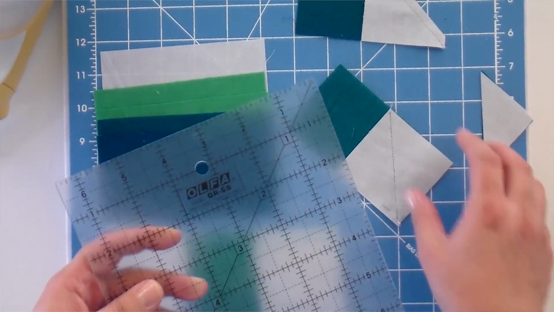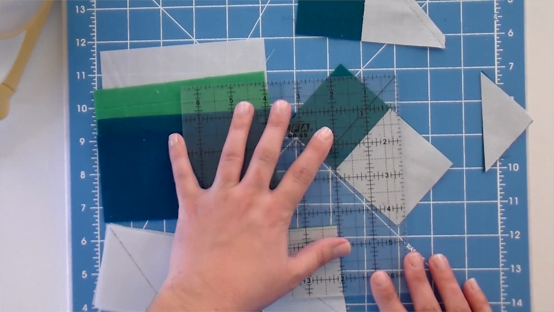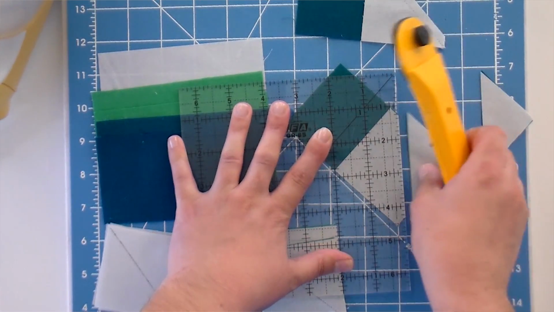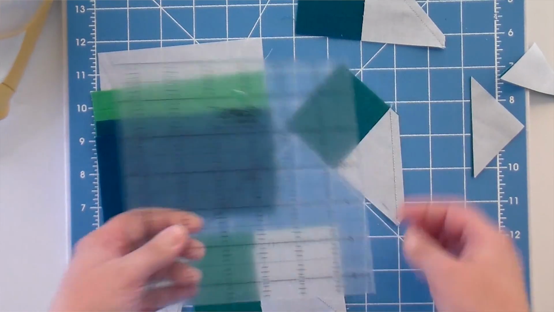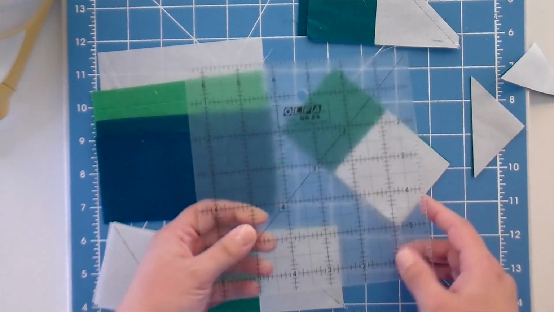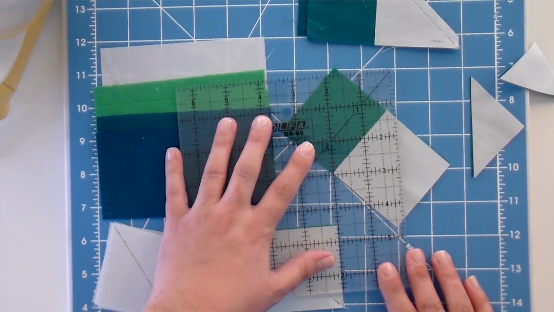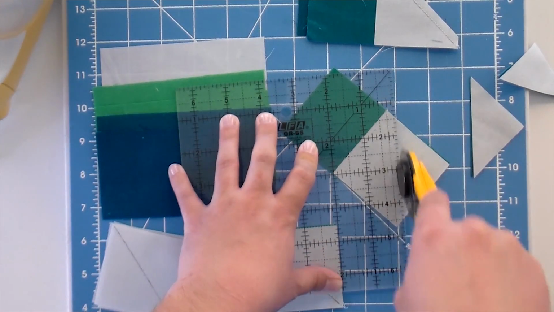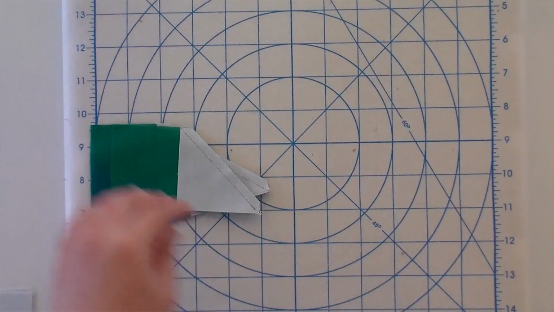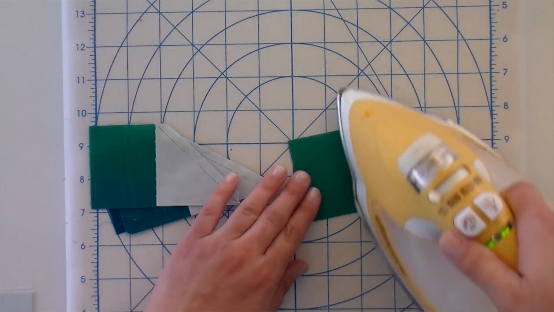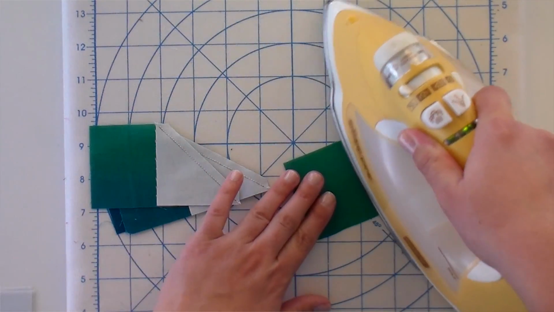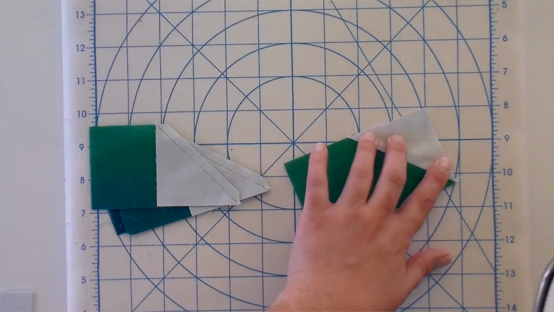So I've sewn the flying geese wing onto the right side of all of my rectangles, and now I have to cut that 1/4 inch seam off. To do that, I've got my 1/4 inch line that I just line up right on top of the seam line that I just sewed. And I just slice off that corner. And I'm going to give these a press. Usually set my seam. And then press your wing open.